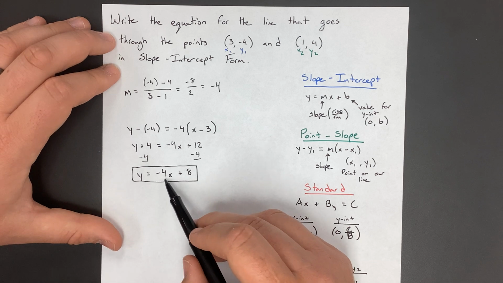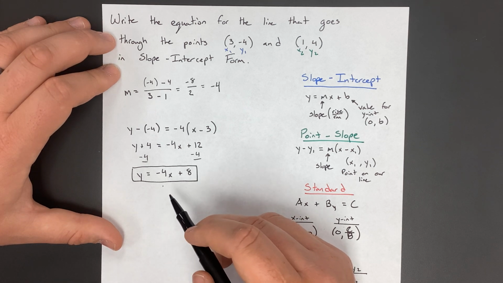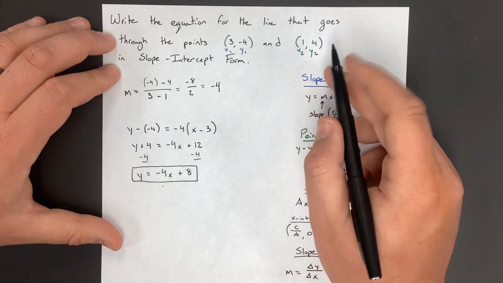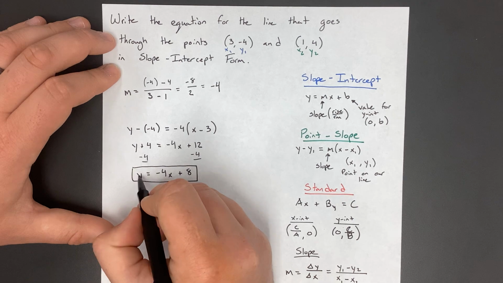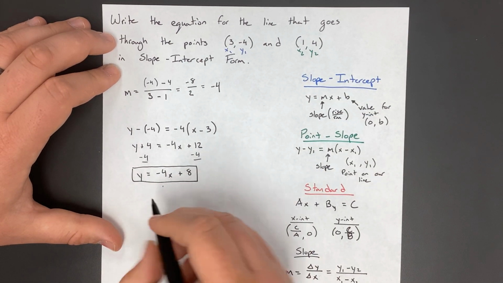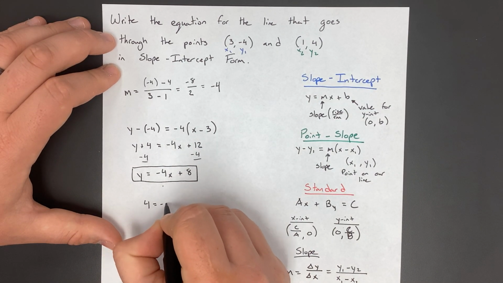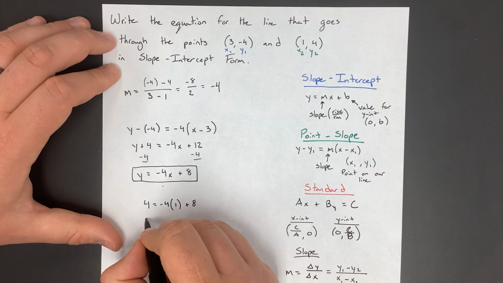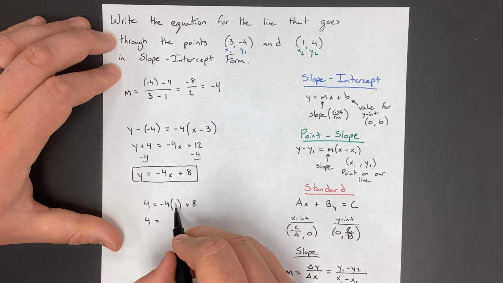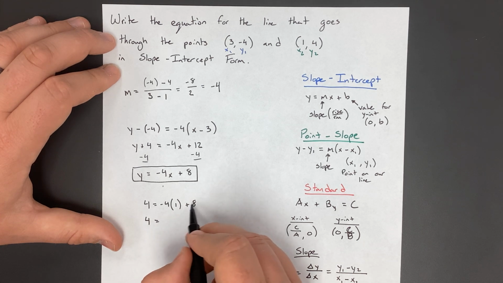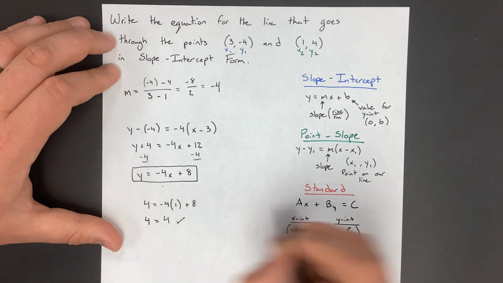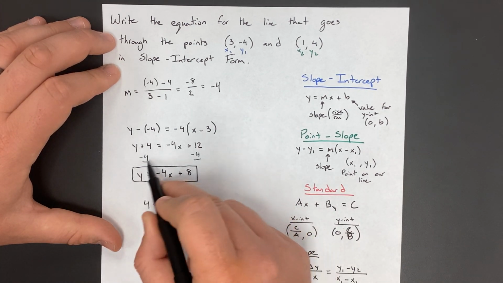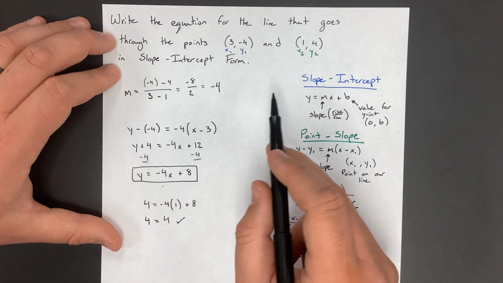And one thing we can do to check to make sure we did everything correctly is to look at our other point, and we have 1 as our x and 4 as our y. We can go ahead and plug that 4 in for the y here and 1 in for the x here to make it 4 is equal to -4 times 1 plus 8. 4 is equal to -4 times 1 is going to be -4 plus 8 would be 4. So everything checks out. So that's how we know that we have found the correct equation for the line through those 2 points.